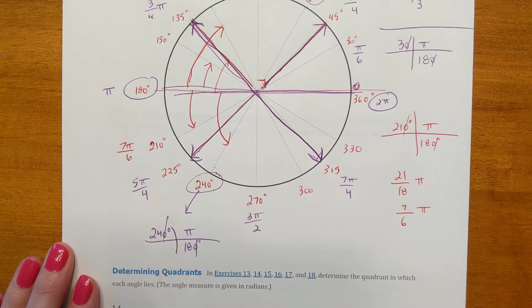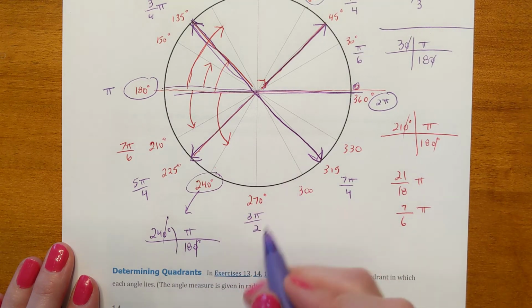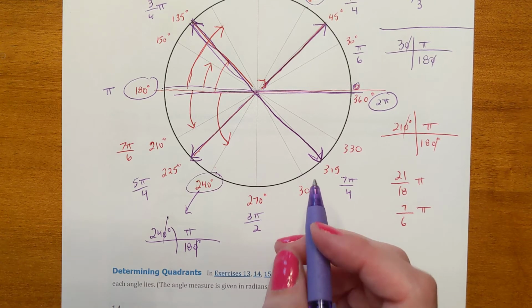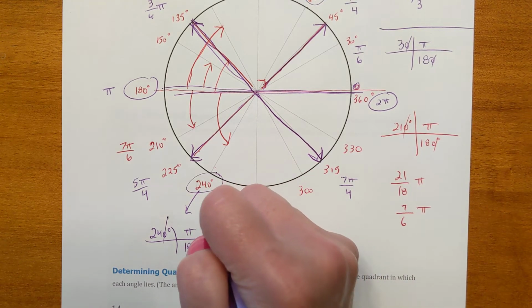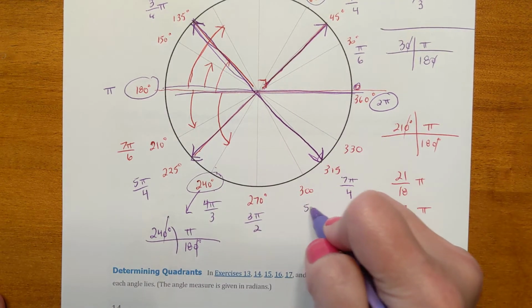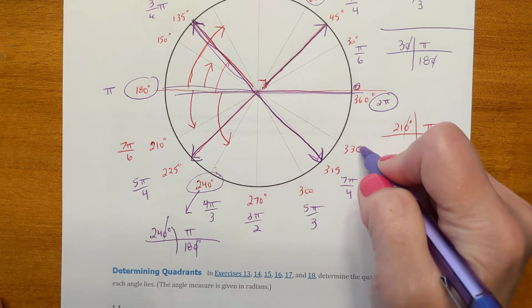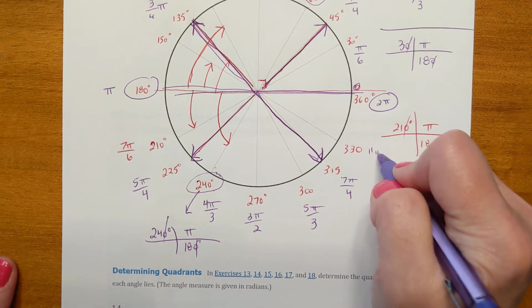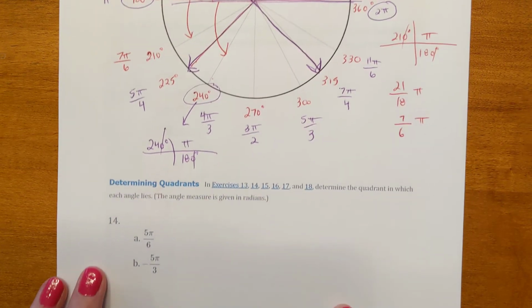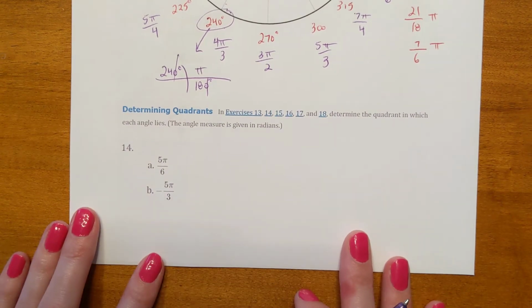So you cancel out the zeros, and then 24 and 18 both divide by 6. And then you end up with 4 pi over 3. And then 300 degrees is 5 pi over 3. And 330 degrees is 11 pi over 6. Okay, I know we kind of overachieved, but it'll come in handy. We'll talk about it more.